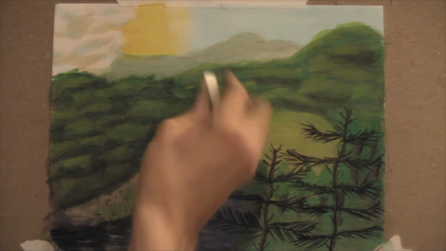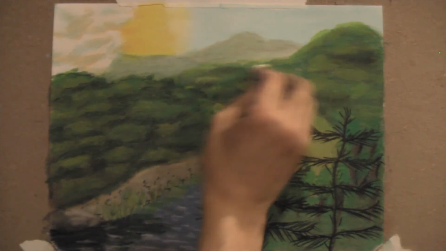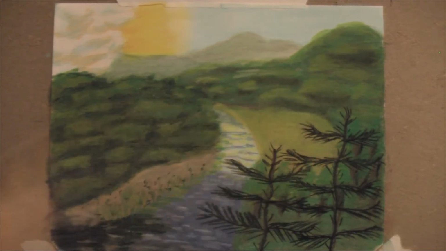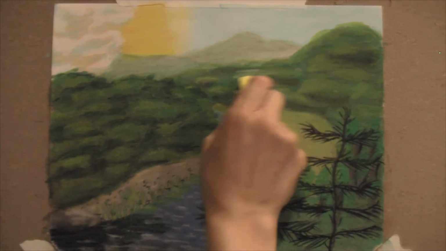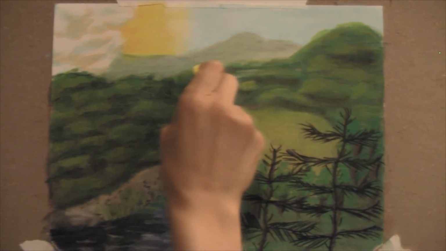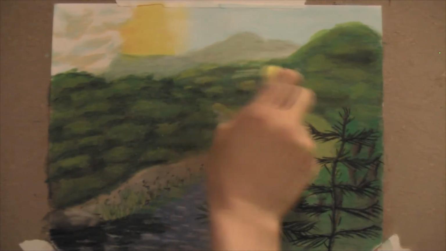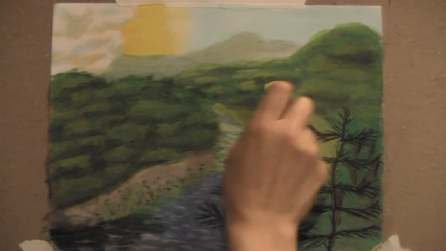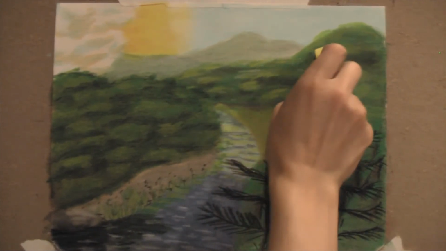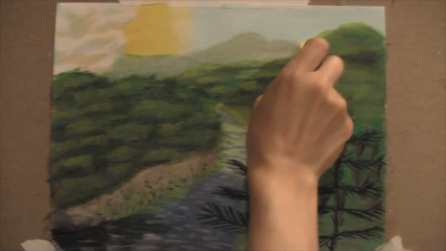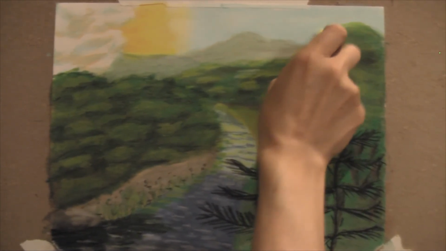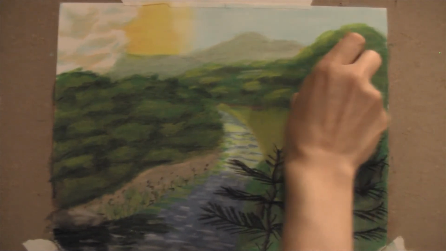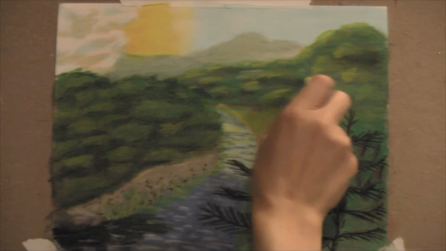So let's bring a little bit of lightness to this mountain with a little bit of white and yellow so that the colors of yellow and green are brighter. It's hit by the sun. Sunlight is brightening up all these things, all these trees on this one side.